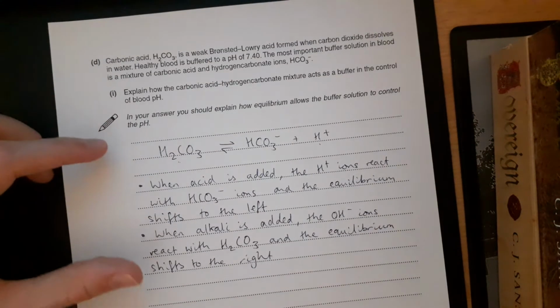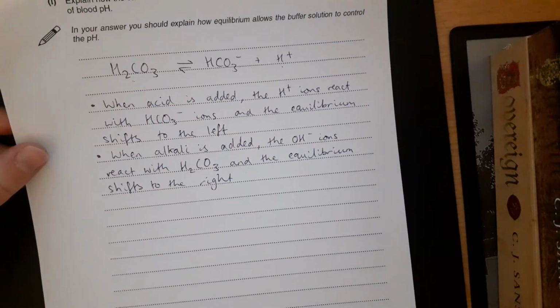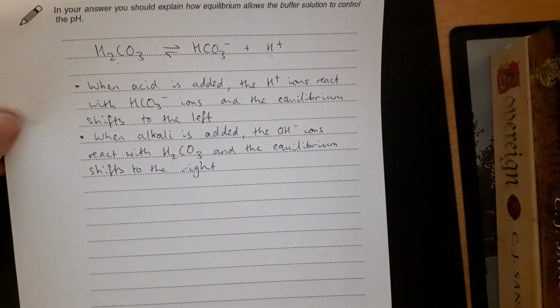So this should hopefully be a nice question that you can look forward to. I mean, they've given you an enormous amount of space here that you really don't need to fill up. So don't feel pressured into going, oh God, I've got to write loads. Just be accurate. That will get you all the marks.